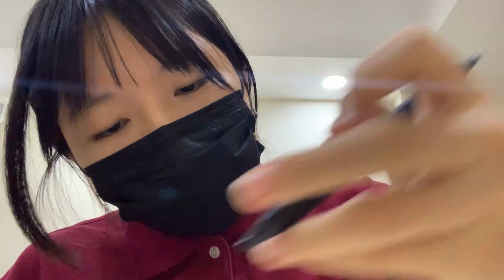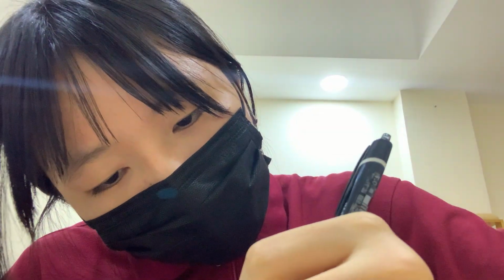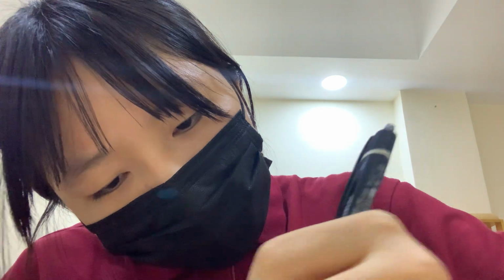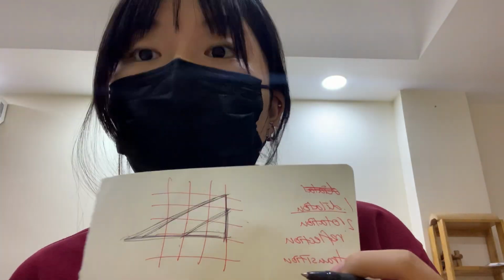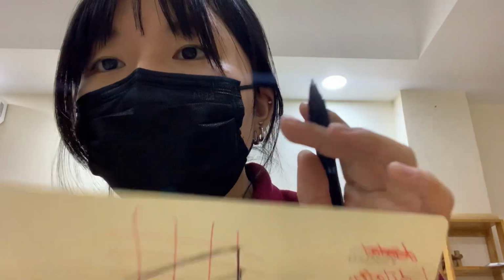Say we have a triangle, we have a right angled triangle here. If we are rotating, we're going to rotate it by some number of degrees.